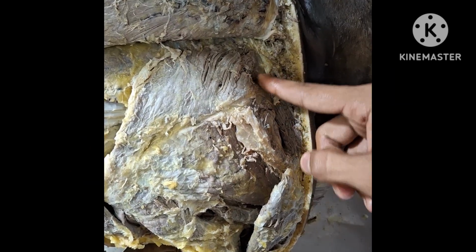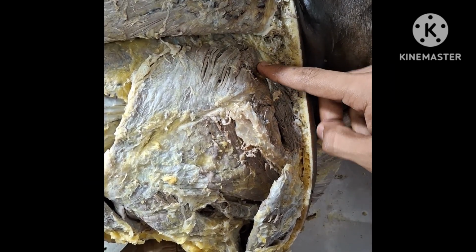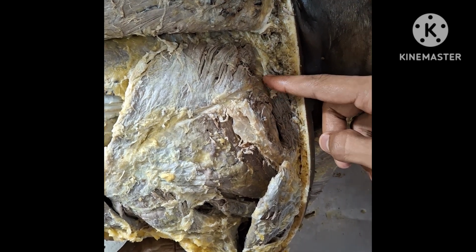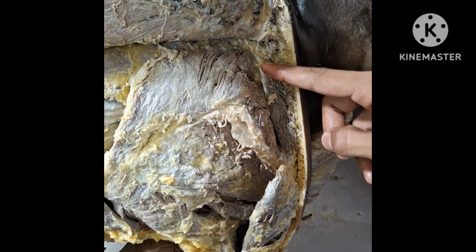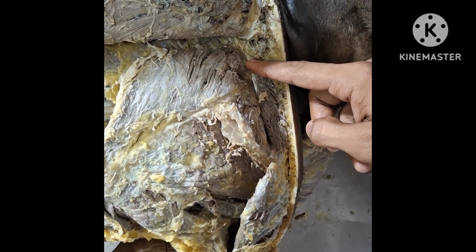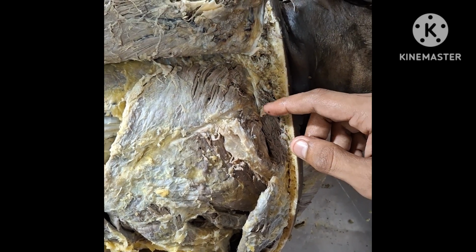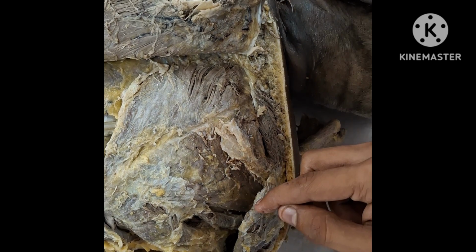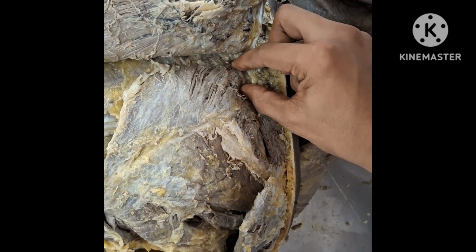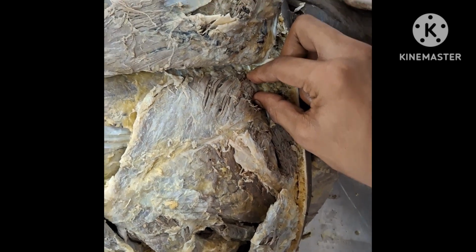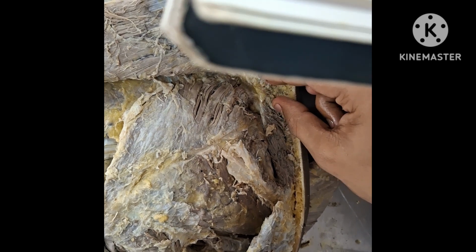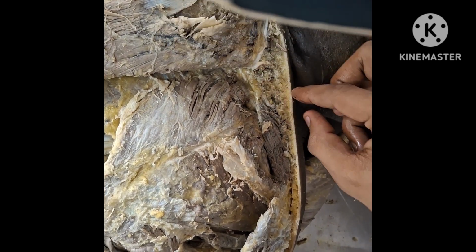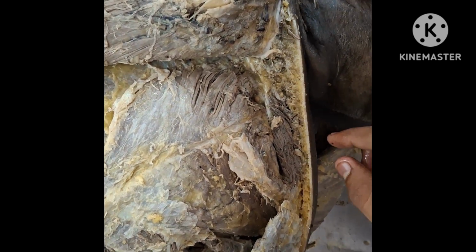The levator scapulae muscle takes origin from the transverse processes of C1 to C4 vertebrae, and the insertion is the medial border of the scapula between the superior angle and the root of the spine. The nerve supply is the dorsal scapular nerve and the C3 and C4 spinal nerves, and the action is elevation and medial rotation of the scapula, tilting its glenoid cavity inferiorly.